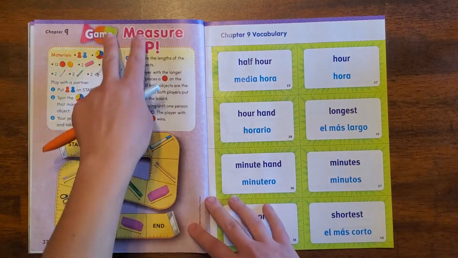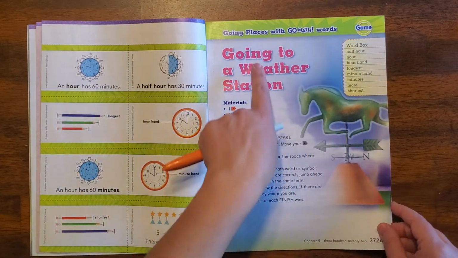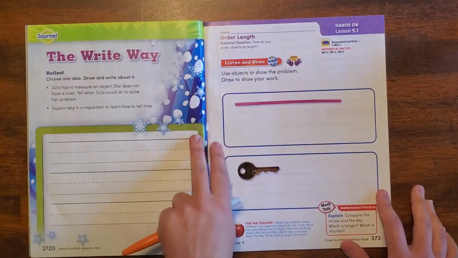And then on this page, we have a game. We have our vocabulary words. And then here's another game. You can go ahead and play this with your families if you choose.